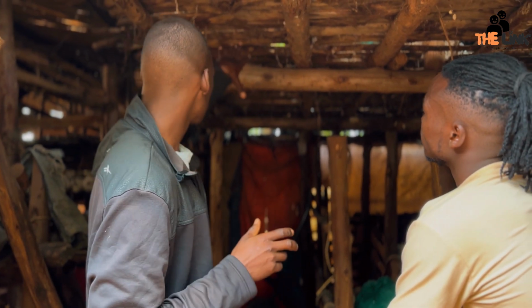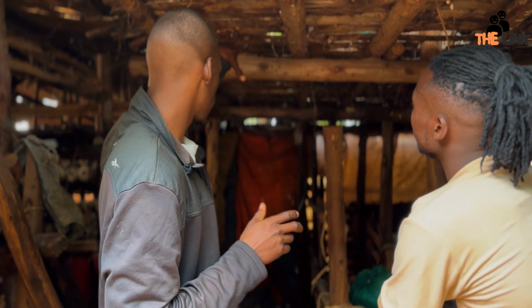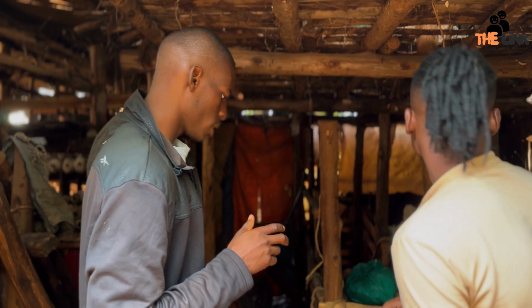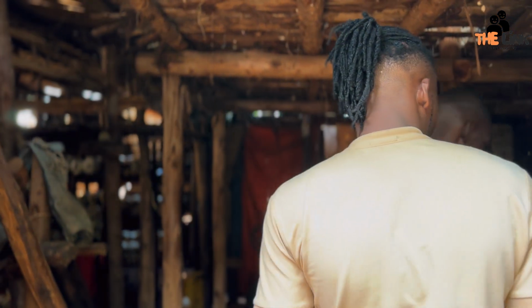And we have a few gardens that are incubating up there. Others, can we go up there and see? Others we have removed them.